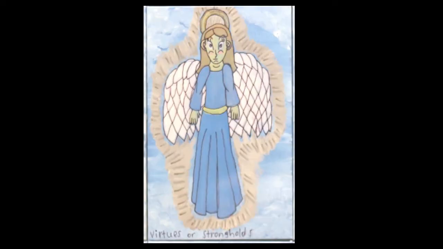Virtues or strongholds are the ministries for making miracles and signs in the world. They are known as the Shining Ones, so I have added some silver shine behind the angel, and I added more coats of Mod Podge gloss to look like the angel is shining. The virtues bring God's blessing to the earth, usually in the form of a miracle, and they are associated with planets, elements, seasons, and nature.